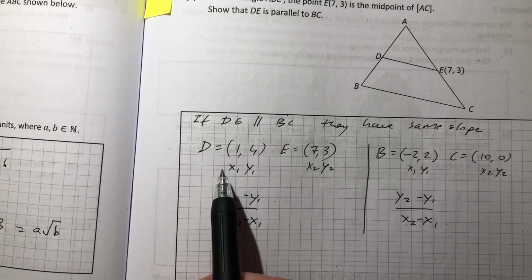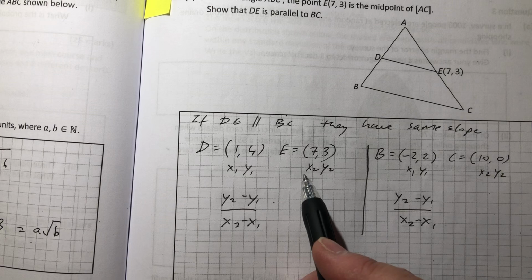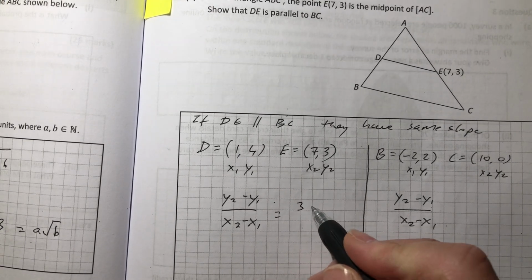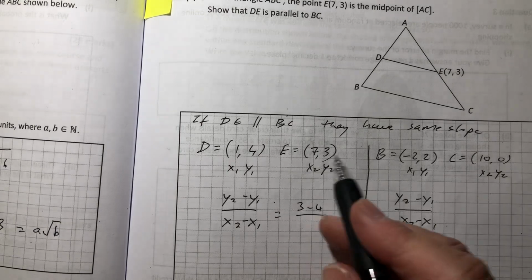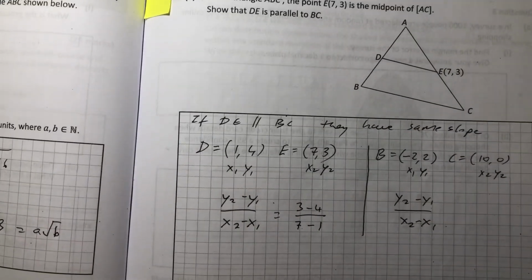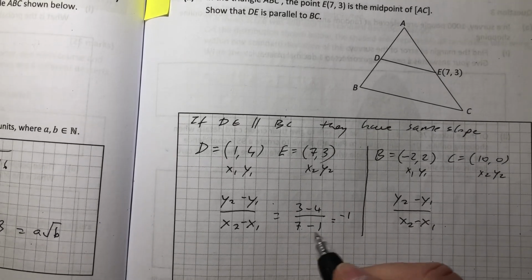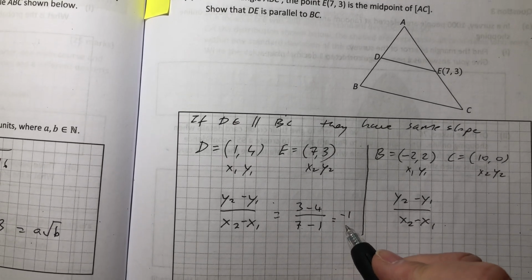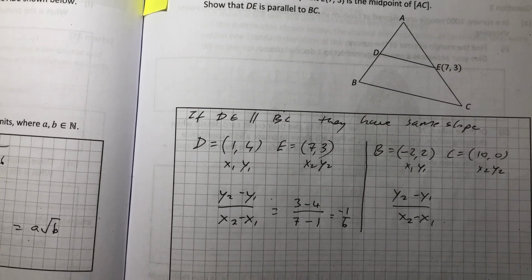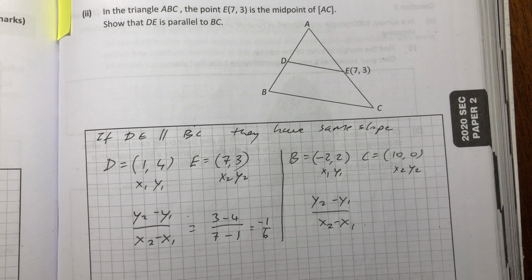Now, we worked out D a moment ago. D was the point 1, 4. They gave us E, so x1, y1, x2, y2. It'll be y2, which is 3, minus y1, which is 4, over x2, which is 7, minus x1, which is 1. 3 minus 4 is minus 1, 7 minus 1 is 6, so the slope of one of my lines is minus 1 over 6. I'm hoping that I will get the same answer for the second one.